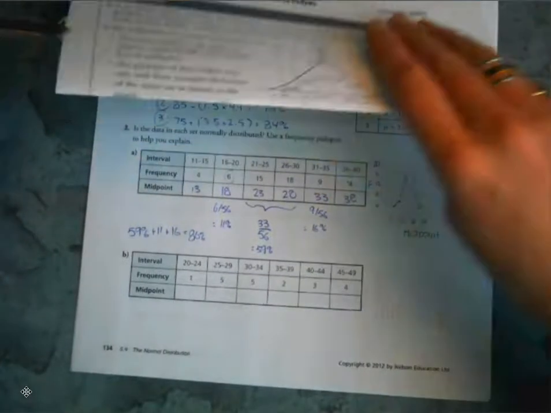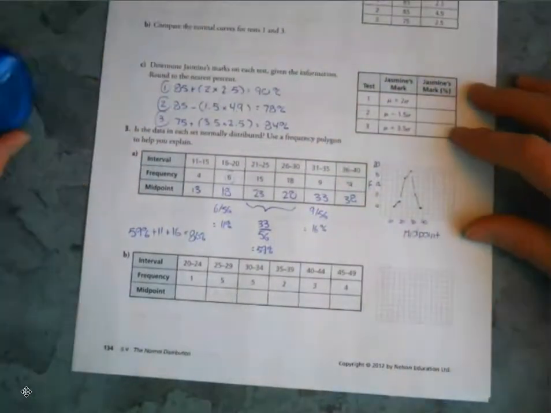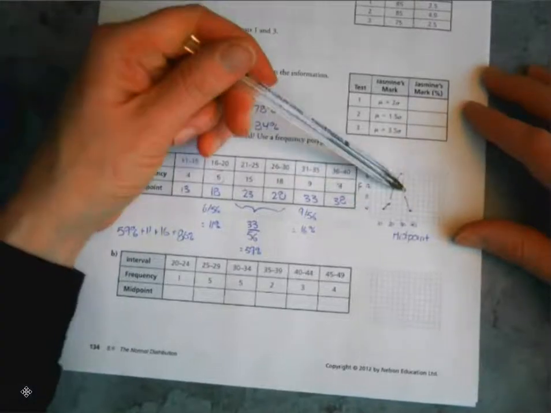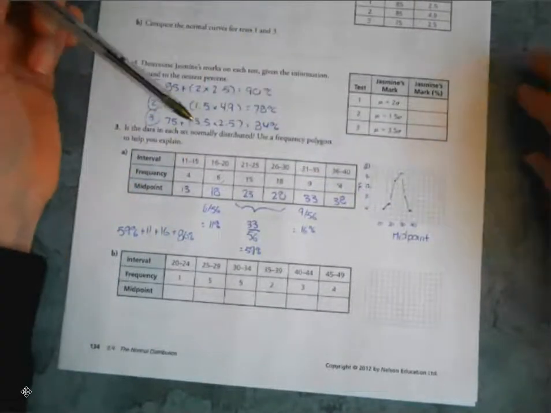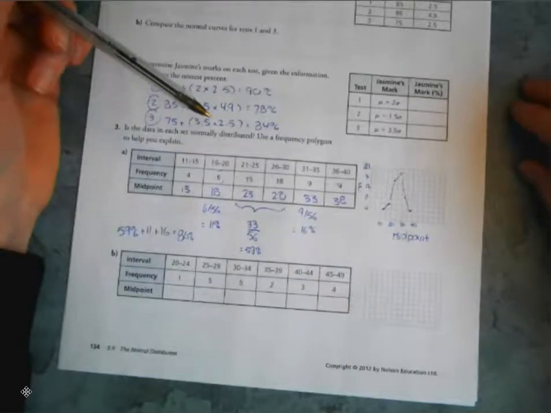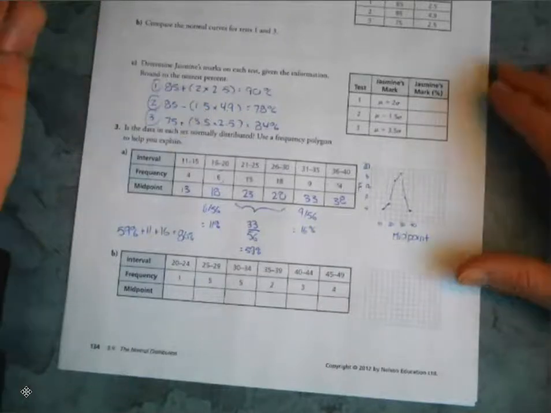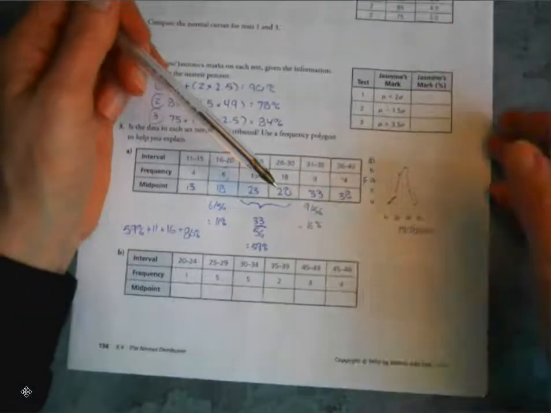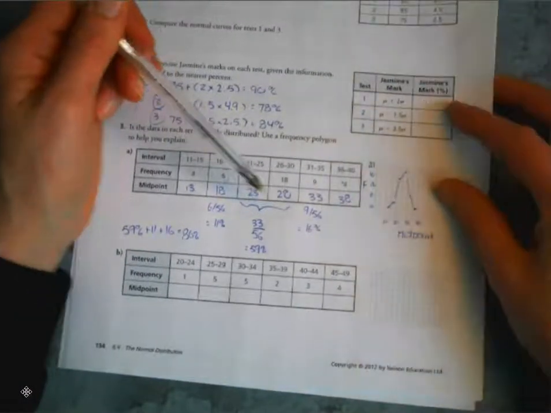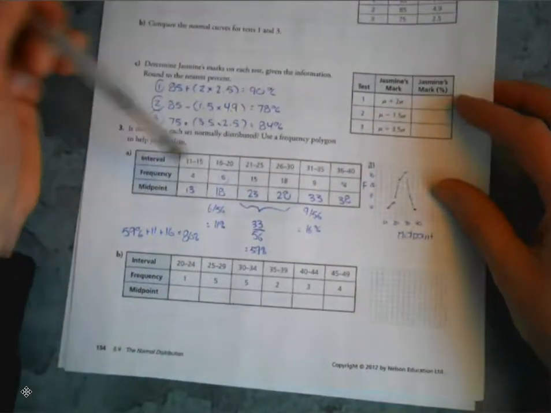And if this was a word problem on a test, you would further support that by saying the shape of the frequency polygon approximates the shape of a bell curve. So that's more support that this is normally distributed. Okay, so that's basically how you do these ones. I'm not going to go through the two other ones because hopefully now you understand what you need to do, and it should be pretty straightforward from there on.